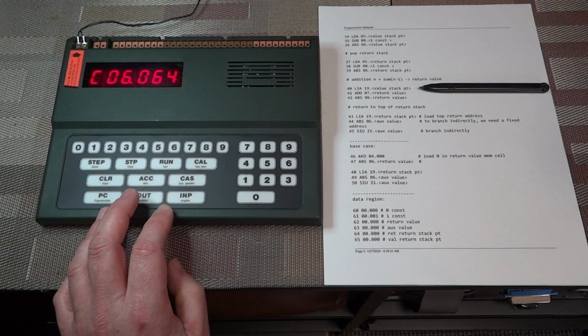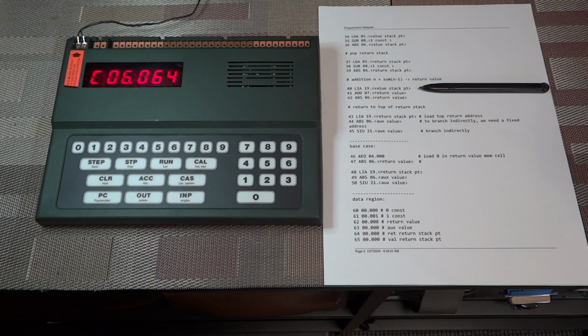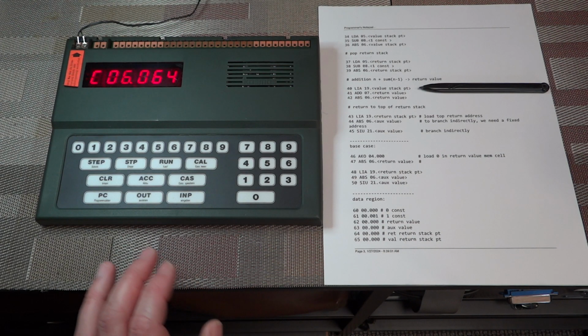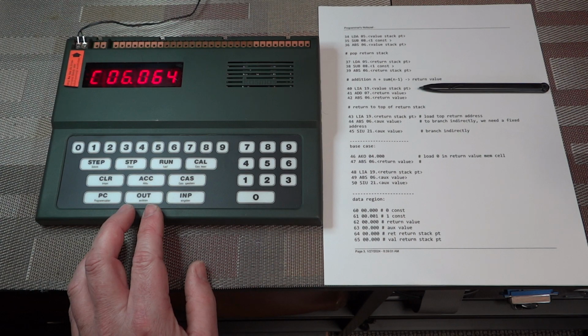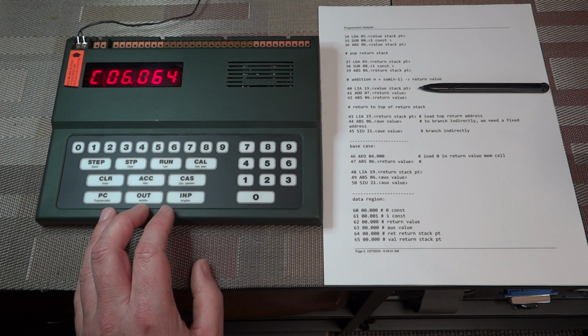But then the microtronic does not offer indirect addresses. But check out my next video where I'm going to show you how to emulate indirect addressing and indirect branching on the microtronic, and I'll also have a recursive version of this summation program on the microtronic. Eventually I'll show you how to implement towers of Hanoi, which is a nice, textbook example of recursion that every computer science student in the first semester, of course, learns.